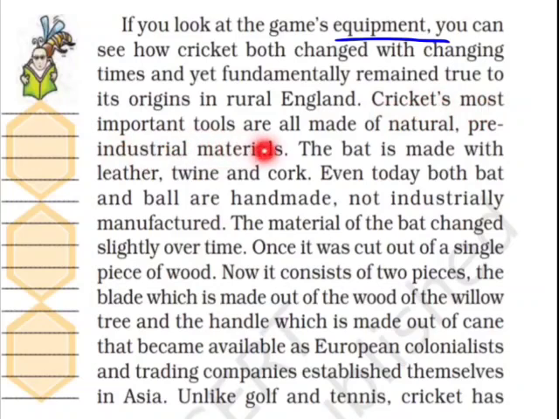Cricket's most important tools are all made of natural materials. What are the most important tools? Bat and ball. Without these two things, you cannot play cricket. So the most important tools are nowadays also made of natural materials.